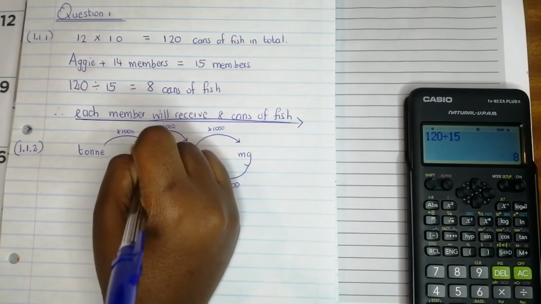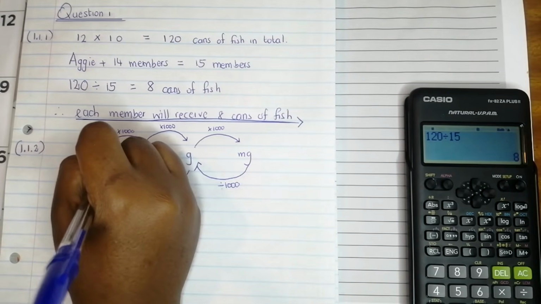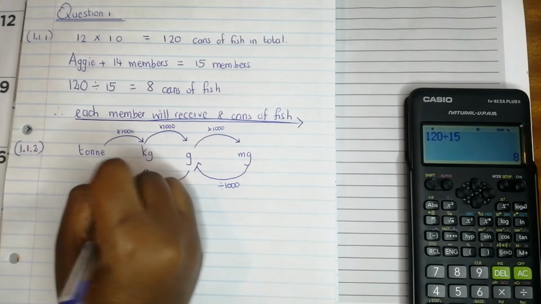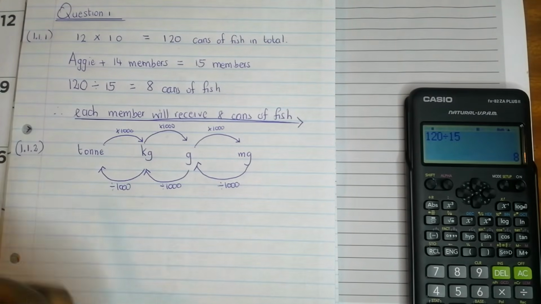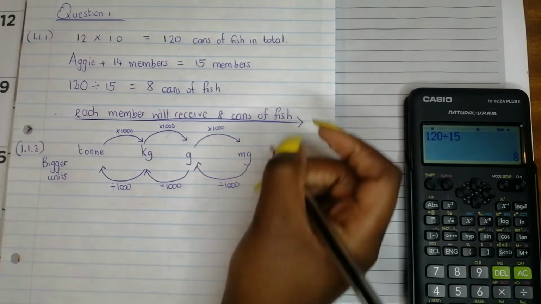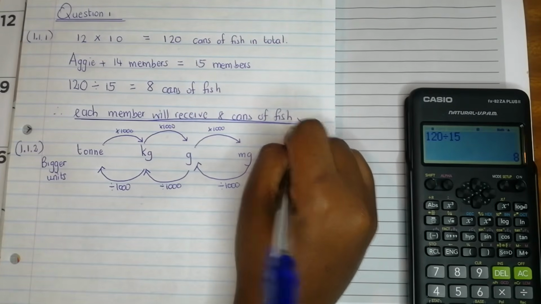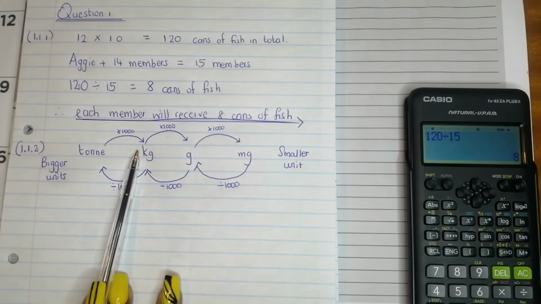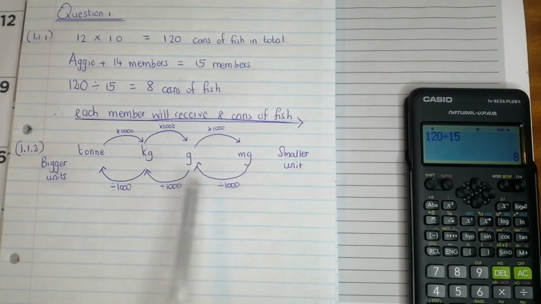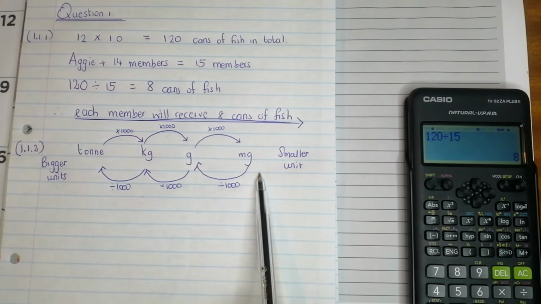If you want to move from kilograms to a ton, you need to divide by 1,000, right? So that's your bigger unit, and that is your smaller. If you want to move from a bigger unit to a smaller unit, you times by 1,000. And if you want to move from a smaller unit to a bigger unit, you divide by 1,000.